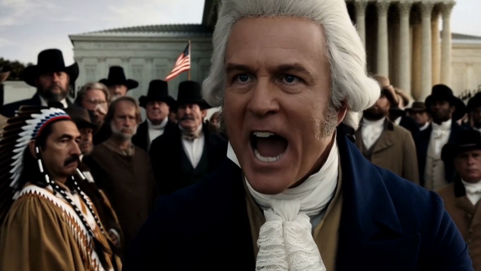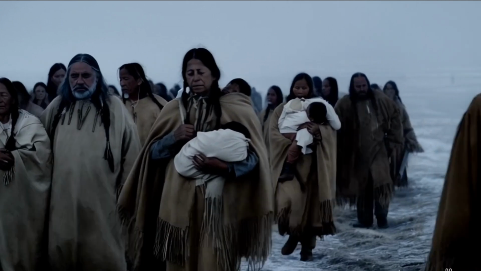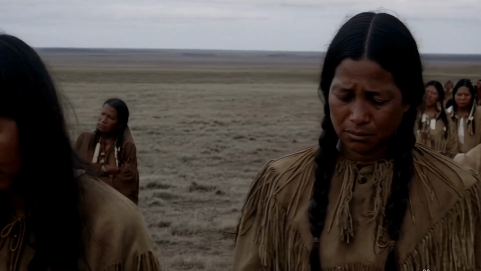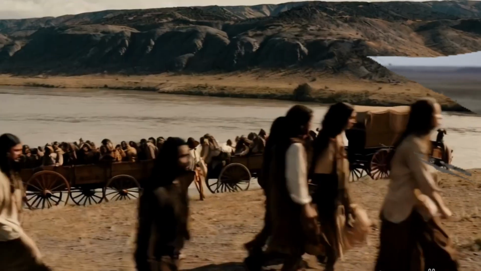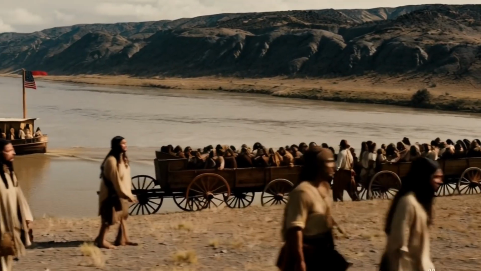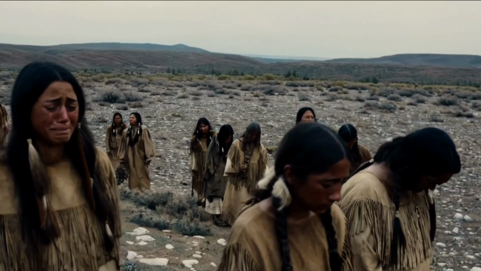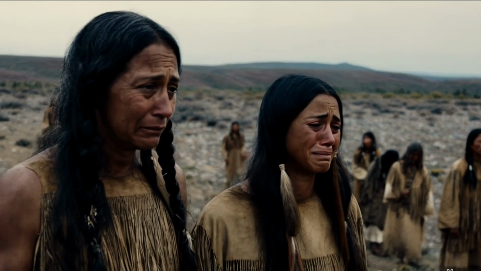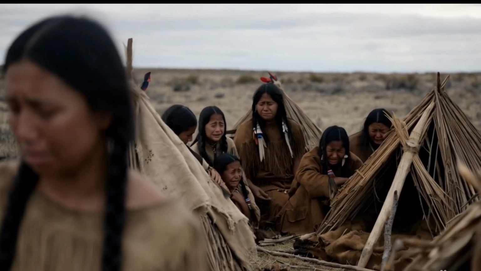The most infamous result of the Indian Removal Act was the Trail of Tears, which refers to the forced relocation of the Cherokee and other tribes between 1830 and 1850. Approximately 60,000 Native Americans were forcibly removed from their ancestral lands. The journey was brutal. Thousands died from exposure, disease, and starvation. The Trail of Tears is a haunting reminder of the suffering endured by Native peoples during this dark period in American history.